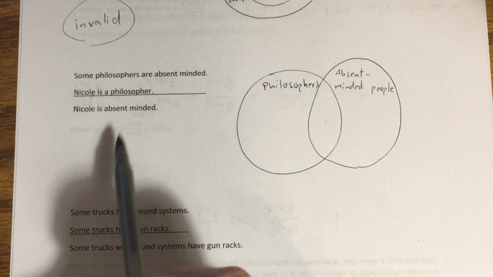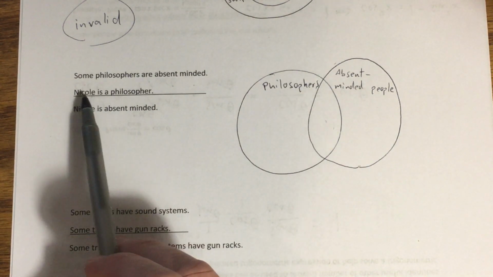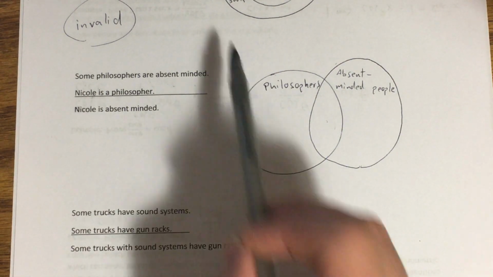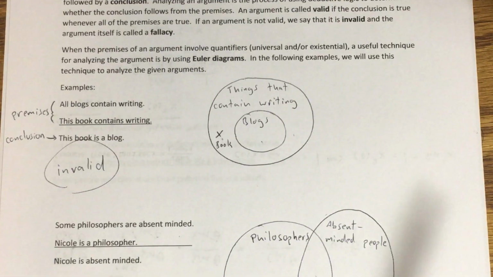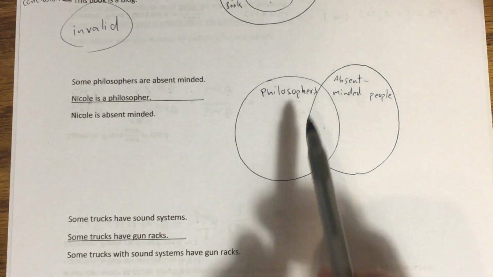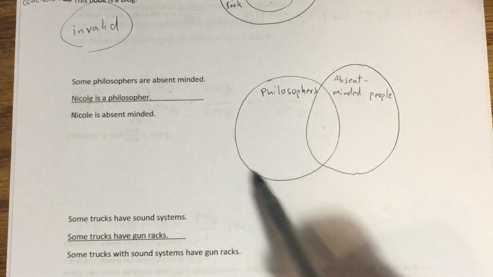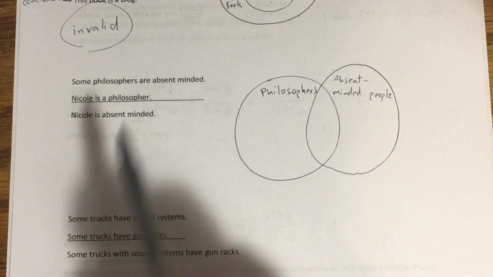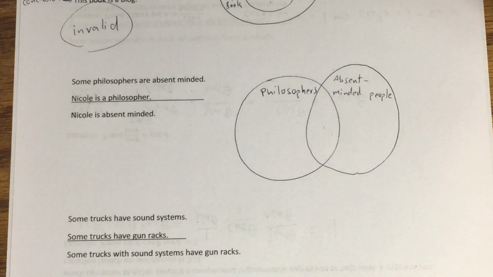Now what's the conclusion here? Or sorry, what's the second premise? Nicole is a philosopher. So all that tells me is that Nicole, which is going to be represented similar to how we represented this book by some mark like an X, needs to belong to this circle of philosophers. And the question is, do those two premises imply that Nicole is also absent-minded?